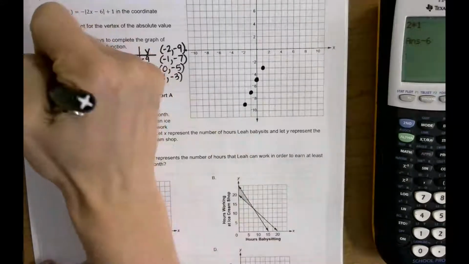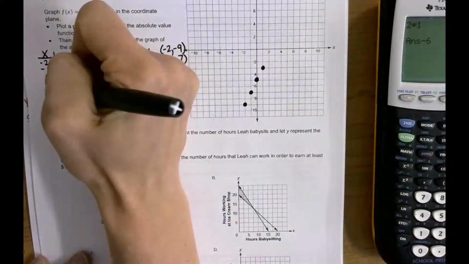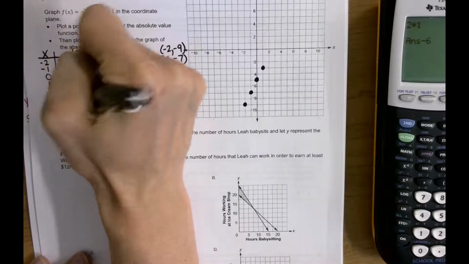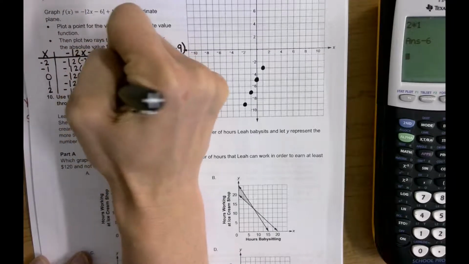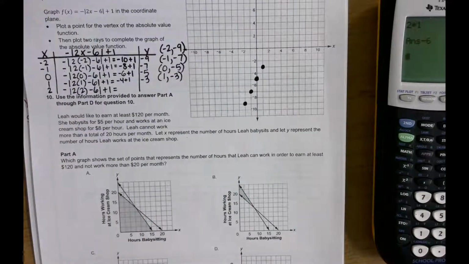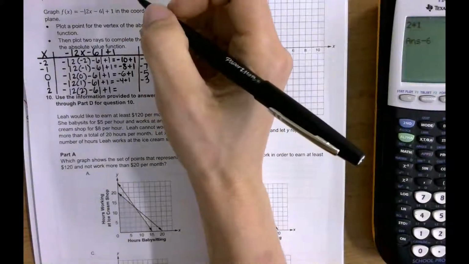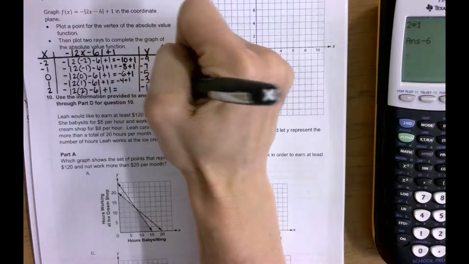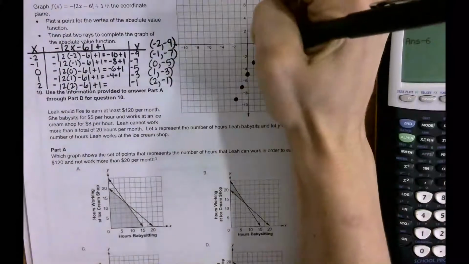All right, plug in 2, negative times the absolute value of 2 times 2 minus 6. So once you simplify that, you will get negative 1. So plot a point at 2, negative 1.